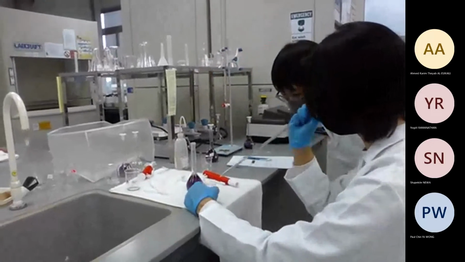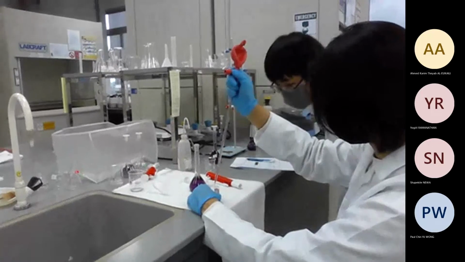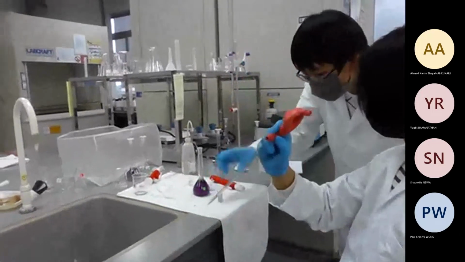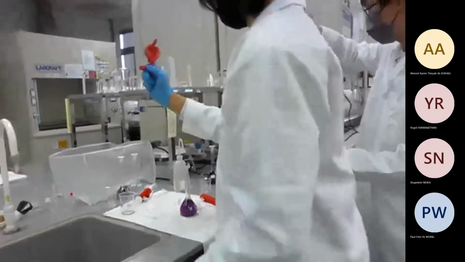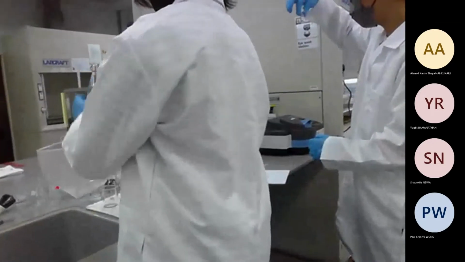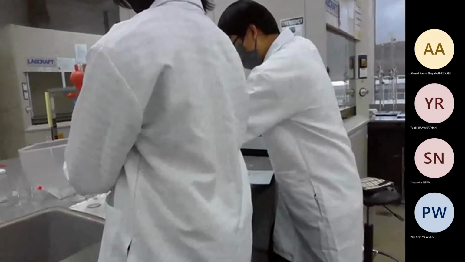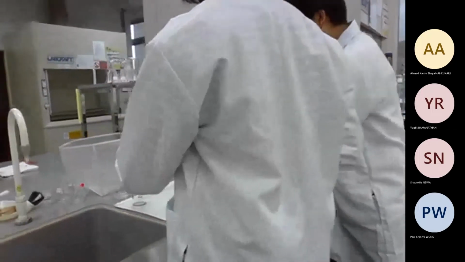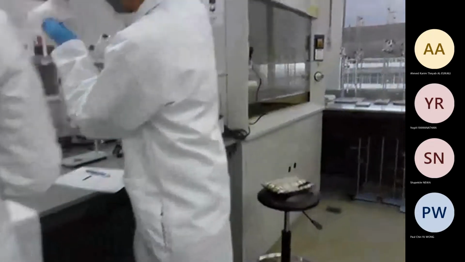A bit more. Yeah, should be okay. Should be enough. But make sure that it is clean. You wipe it. There is no bubble inside or no water. Yeah, no air bubble inside and no fingerprint on the wall. Then put it inside. Going to show.